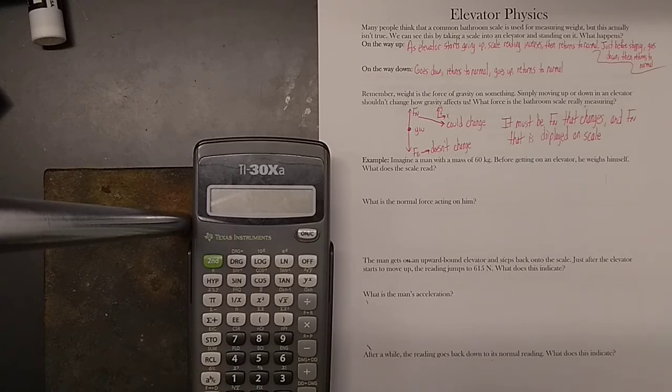Now that might be confusing. You've always used a bathroom scale to measure your weight. What we're going to see is why in most non-physics classroom cases, that distinction doesn't really matter. Okay, let's imagine we have a man with a mass of 60 kilograms. Before he gets on an elevator, he's just standing out in the hallway, he weighs himself, he steps on the scale. What does the scale read?